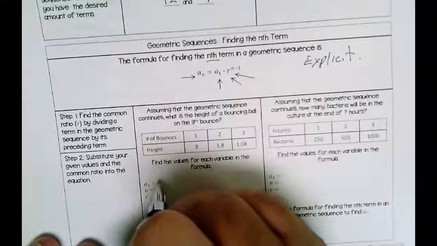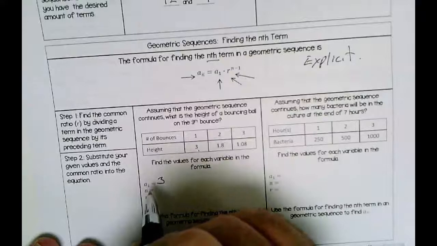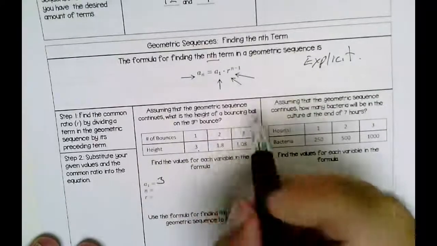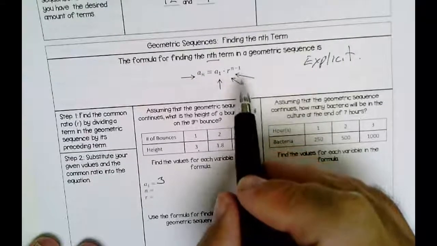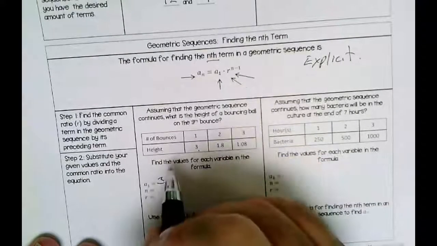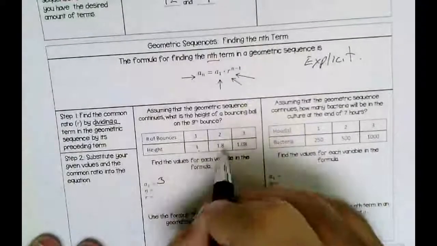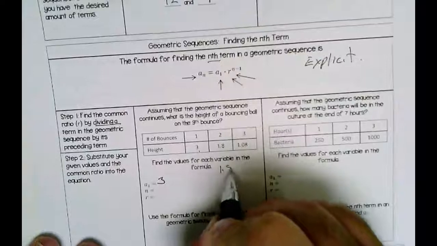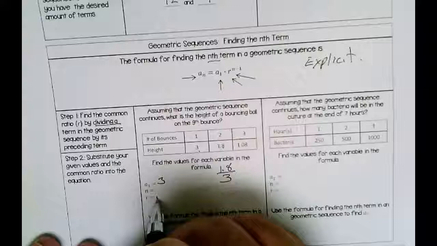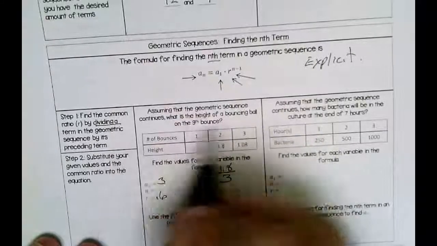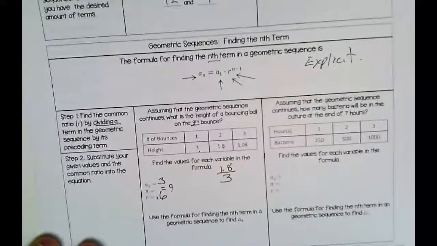What is my first term? 3. n is the term you're looking for, and r is the common ratio. To find the common ratio, remember, divide. This term by this term gives me 0.6. For this case, I want to find the 9th bounce.